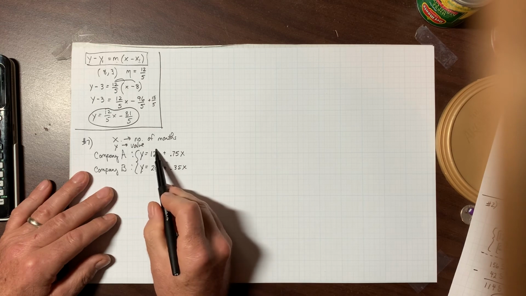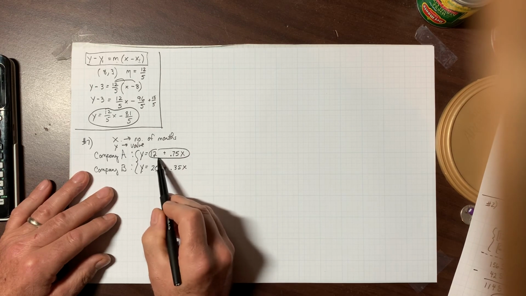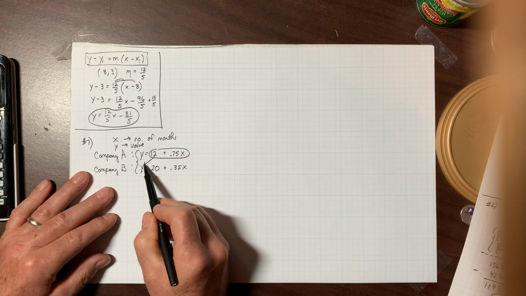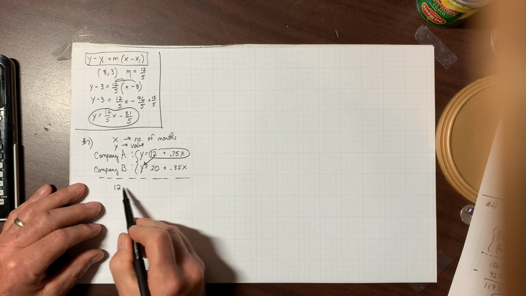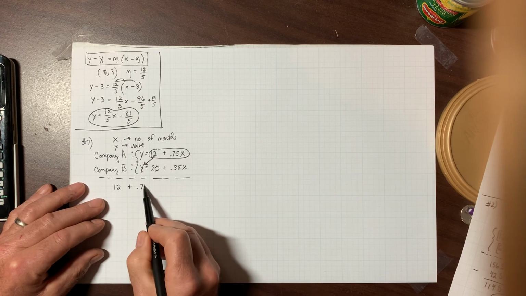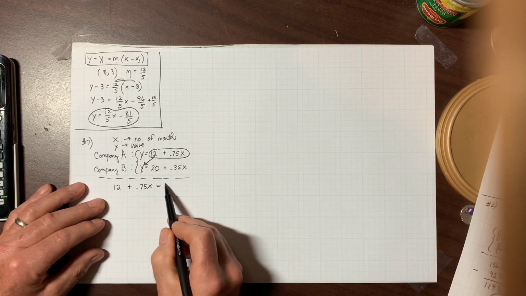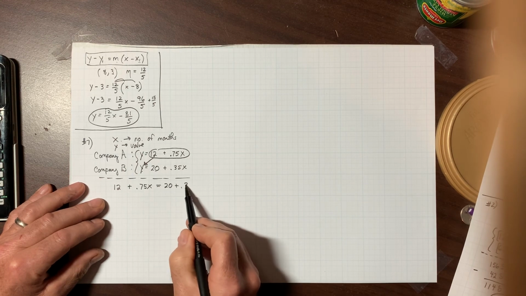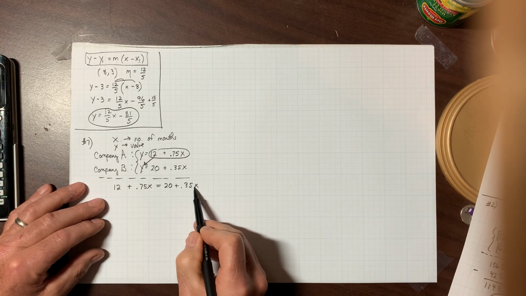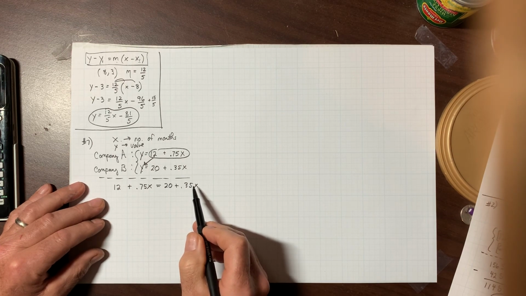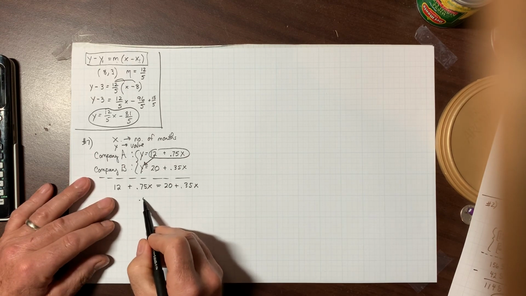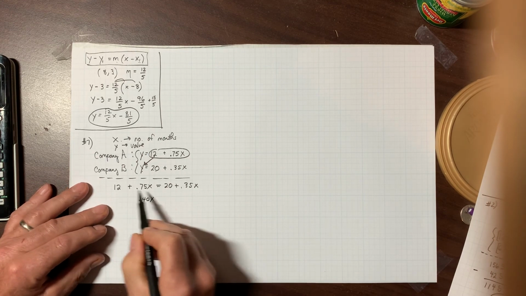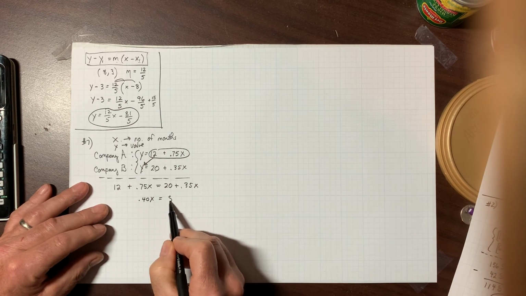And I'm just going to take 12 plus 0.75x and substitute it right there for Y. So I'm going to have 12 plus 0.75x. I'm going to set that equal to 20 plus 0.35x. Now, how about if we subtract 0.35x from both sides? That would give us 0.40x. And if we subtract 12 from both sides, that would give us 8.